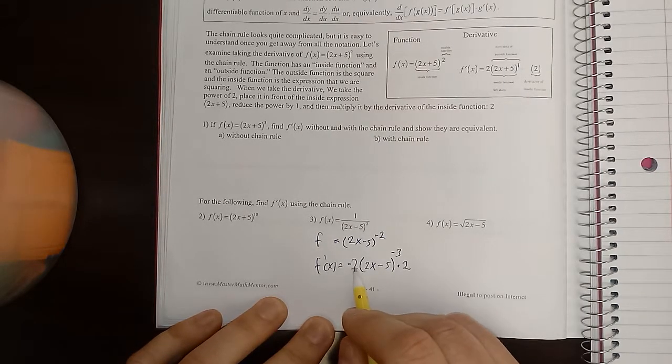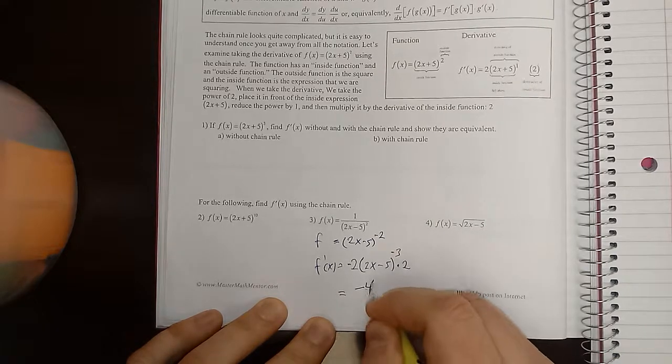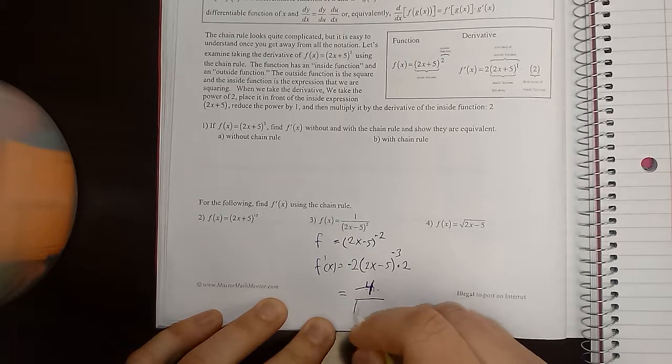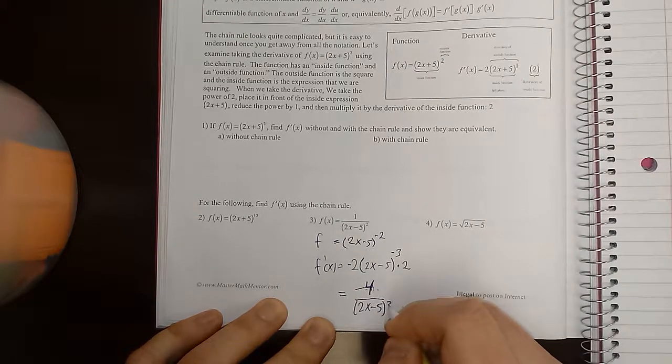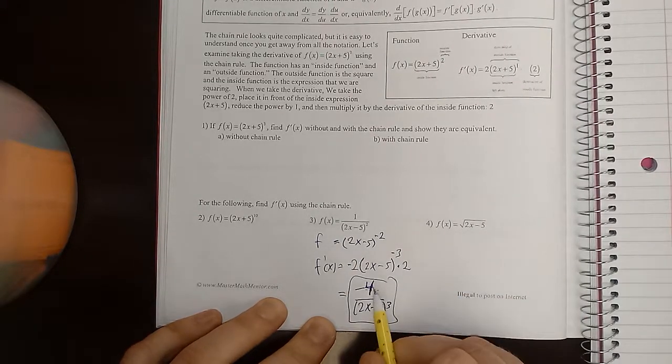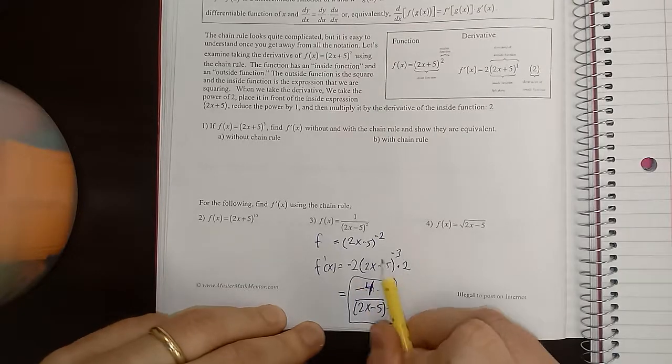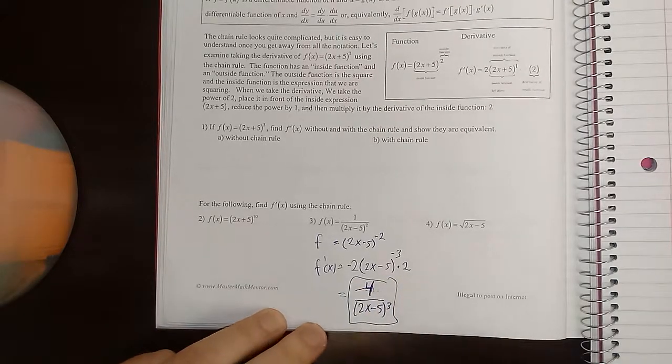So to finish this up, the negative 2 and the 2, that's a negative 4. And then we could say that's all over 2x minus 5 to the third. And remember, we're not allowed to leave negative exponents in our answer. That's why I'm going through and doing that final step.